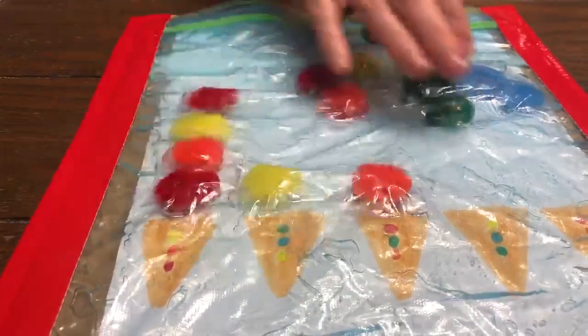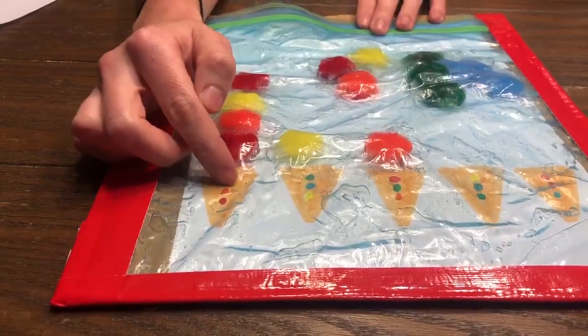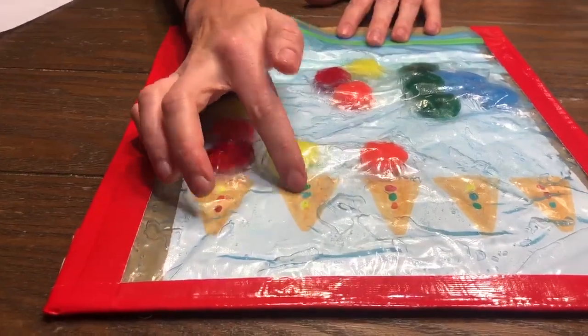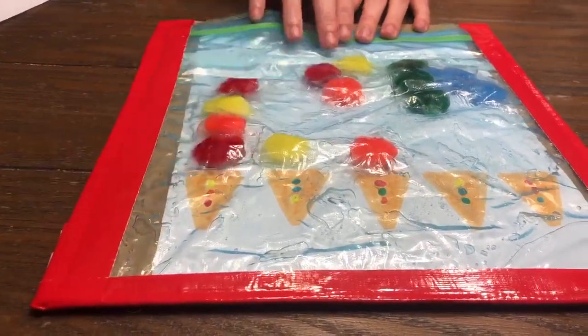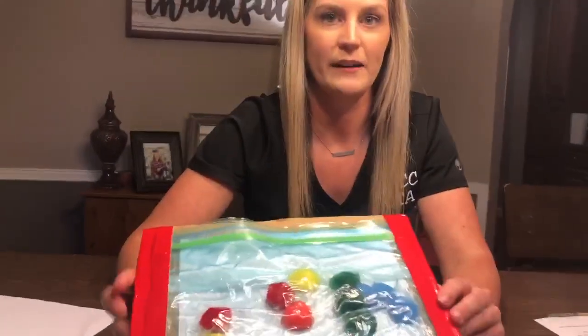You can also do like 1 plus 1 here, and then the child has to put 2 on this cone. You could also do like 3 plus 3 here, and they'd have to put 6 if you wanted to. You could just add more pom-poms to it. So you can always make it a little bit harder, more challenging if you need to.